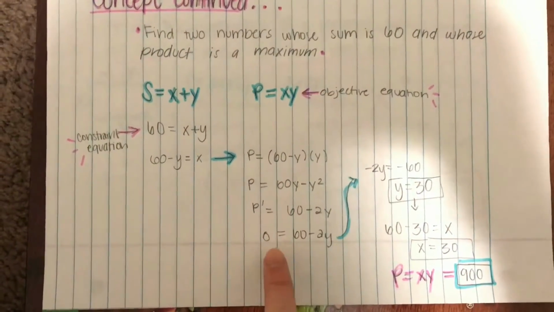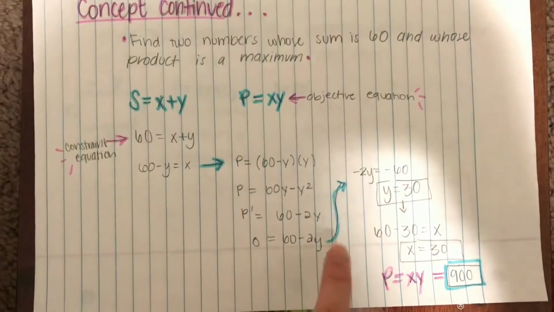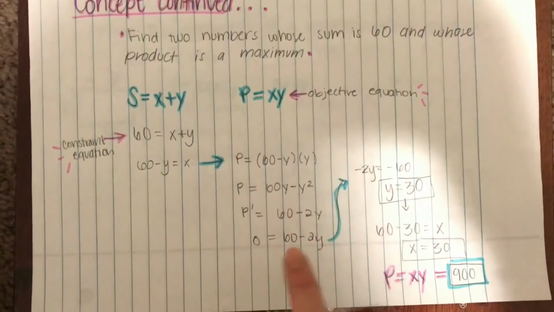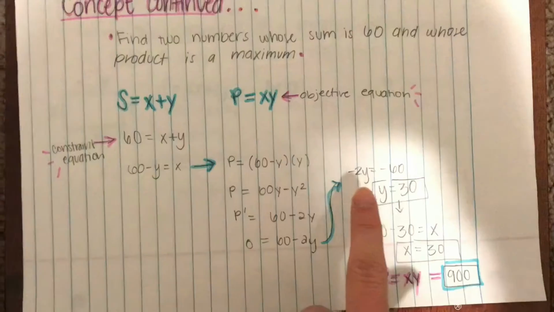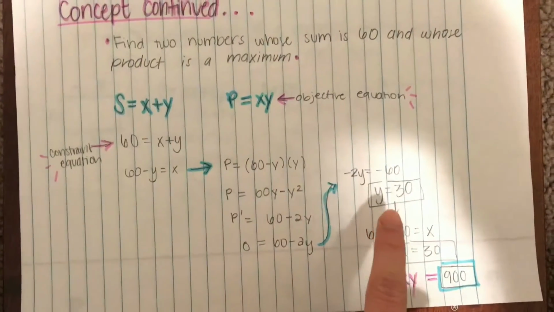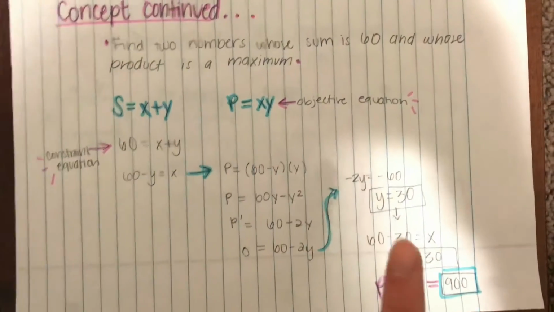Now I'm going to set it equal to 0. So 0 equals 60 minus 2y. All I did was set my derivative equal to 0. The next step is to solve for y. So I'm going to move my 60 over, so we get negative 2y equals negative 60. Go ahead and solve for y. y equals 30. This is perfect, but we're not done yet.